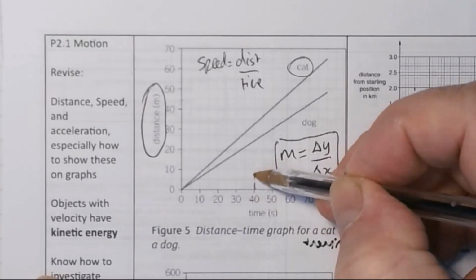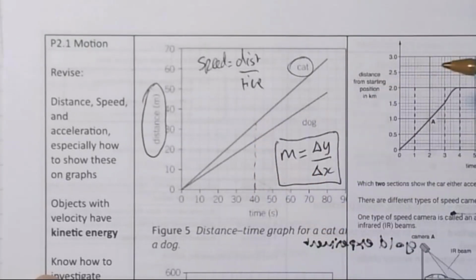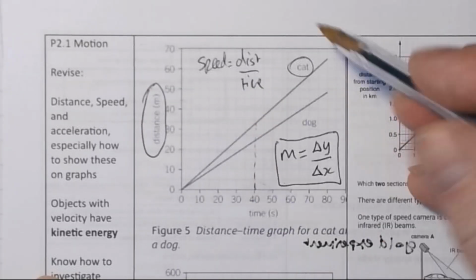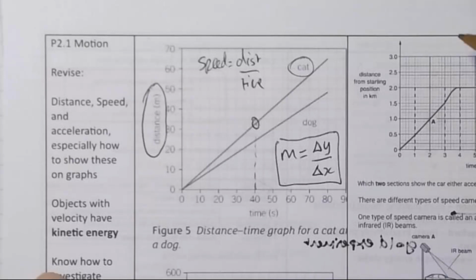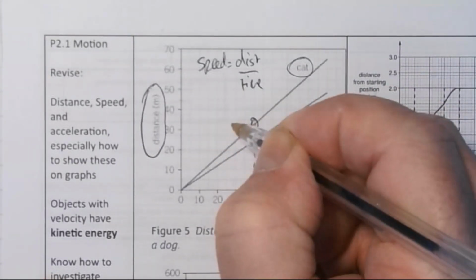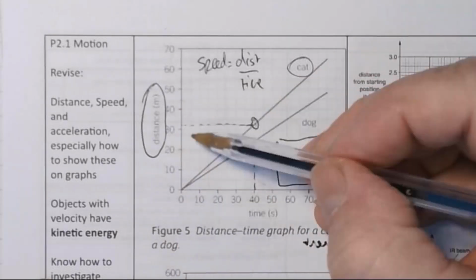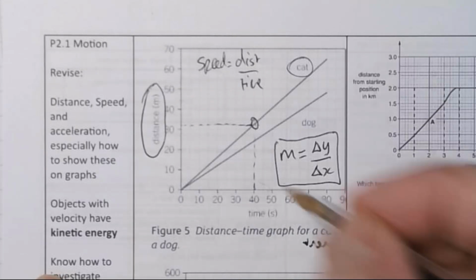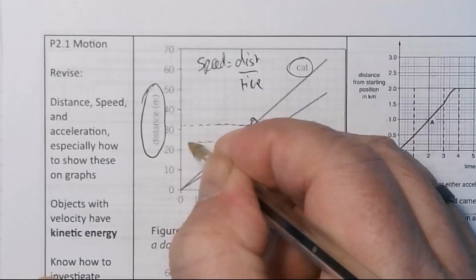Who has travelled the furthest in 40 seconds? The fastest object has travelled furthest in 40 seconds. So it's the cat. The cat has travelled 32.5 meters, whereas the dog has only travelled about 25 meters.